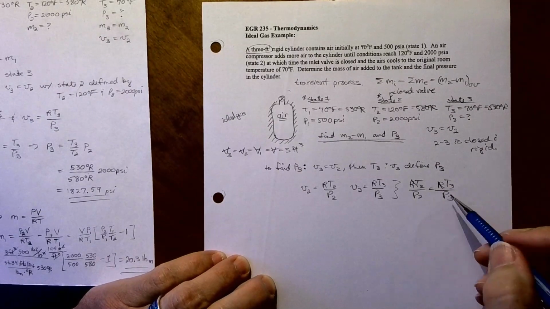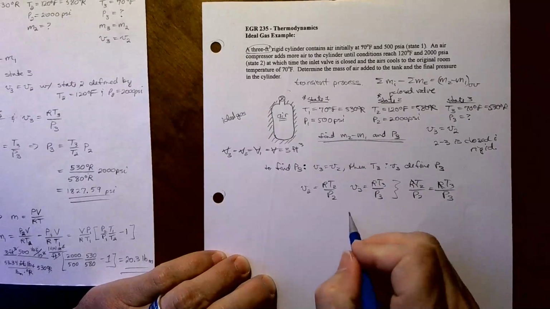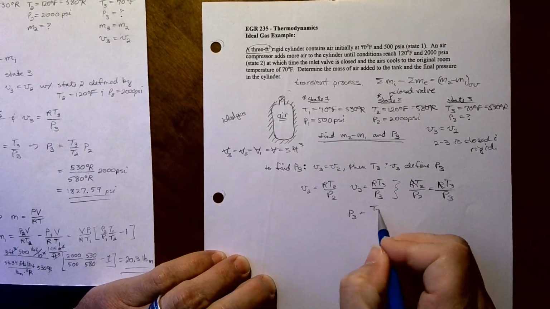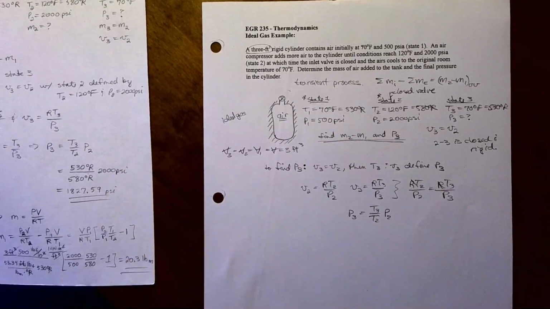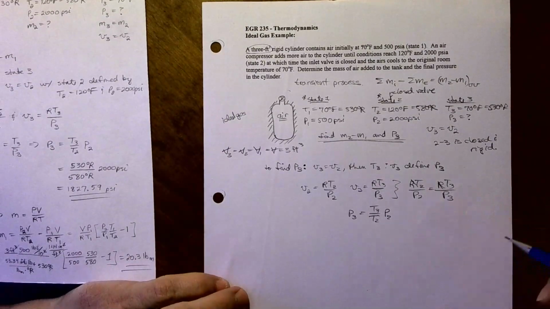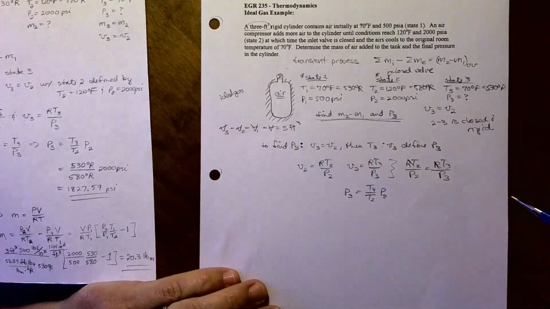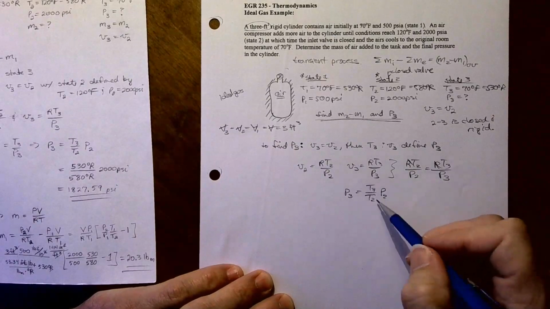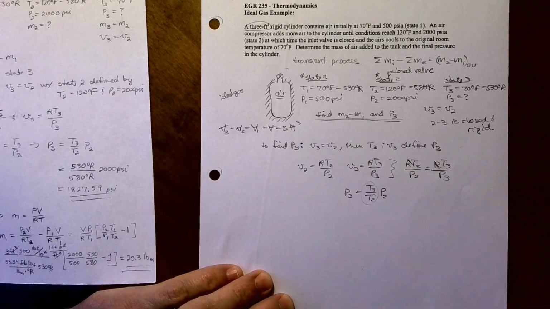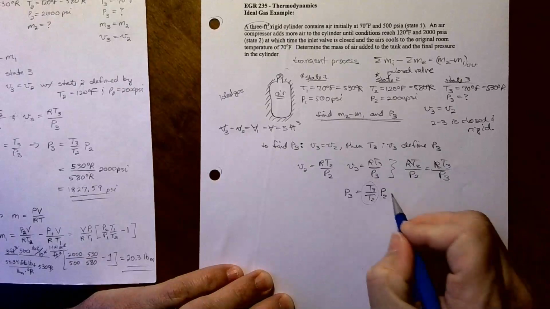And then the R's cancel. This gives us a nice convenient expression. P3 is equal to T3 over T2 times P2, just doing the algebra. This is super convenient because now we don't have to deal with units or calculate what even R is. R has canceled out of the equation. I just need to take a temperature ratio.